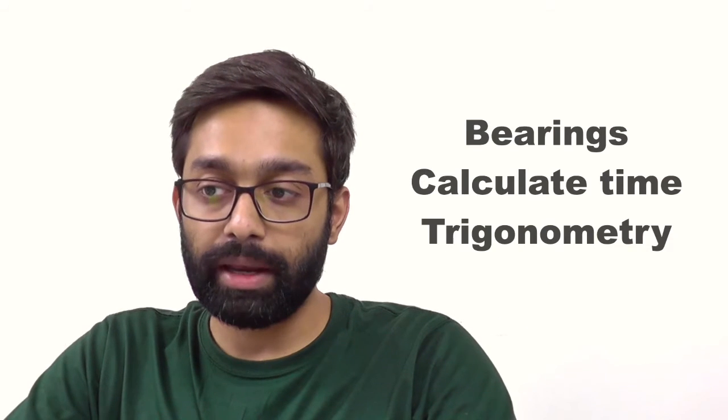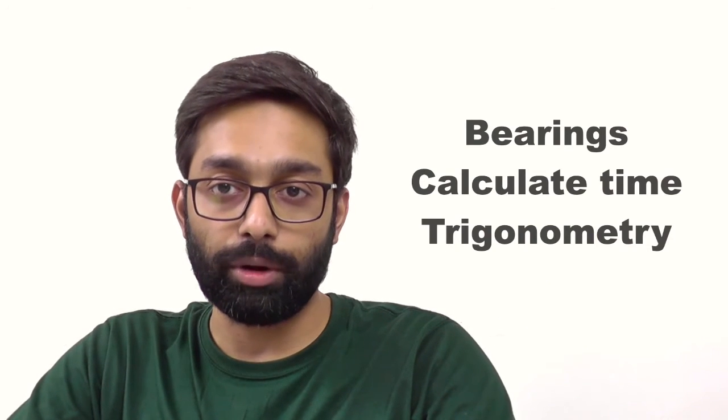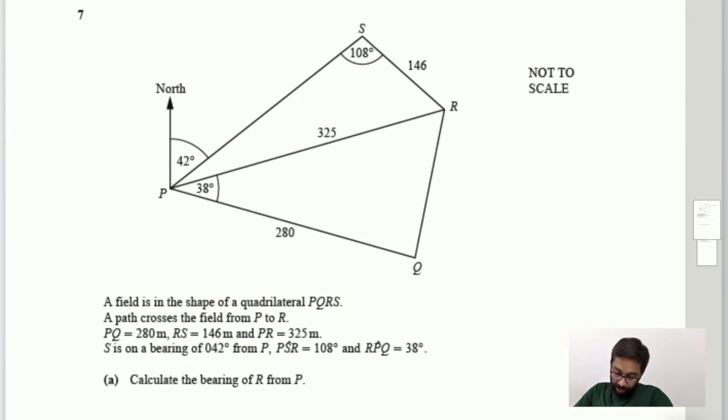So we have an O-level past paper question of the year 2019. The session is October-November. This is question number 7. We'll discuss bearings, calculate time and use trigonometry. Let's start. So we have in front of us a shape PQRS.